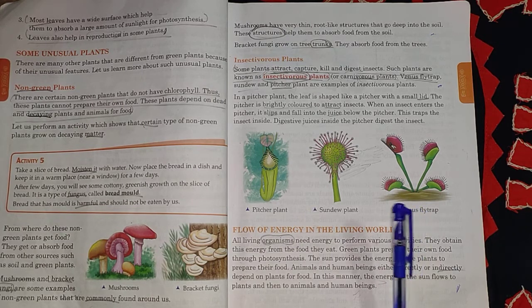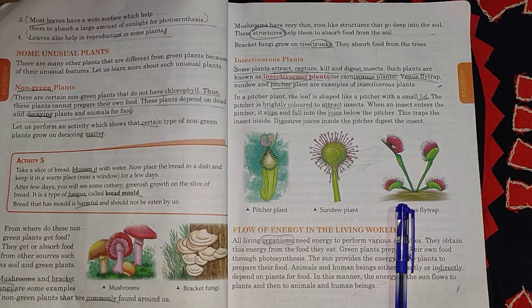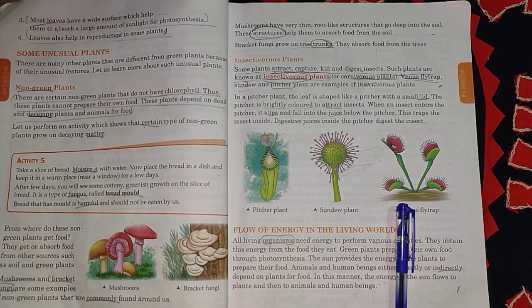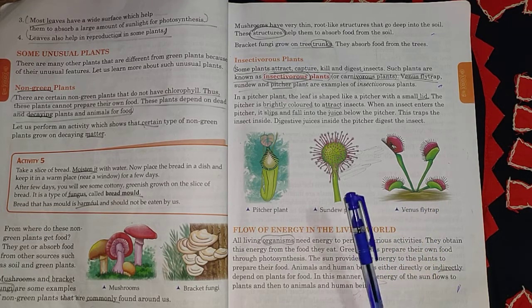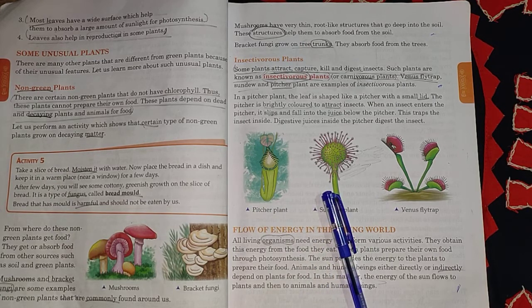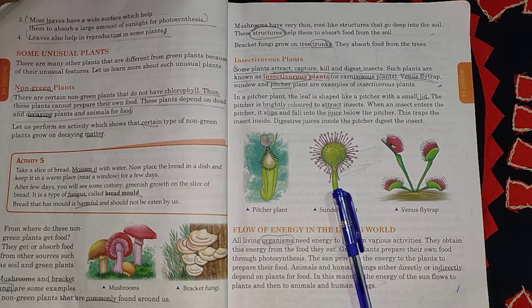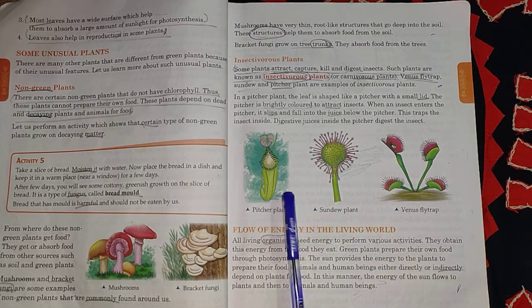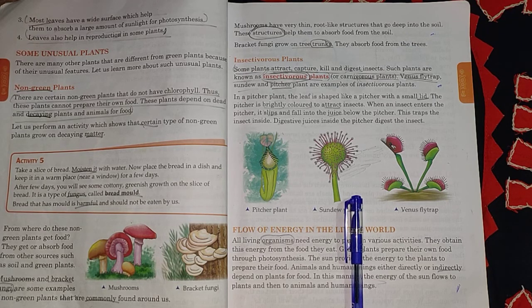The reason being, these plants are usually seen to be growing in places which have less nutrition in the soil, and that is the reason that they cannot get enough nutrition. And so yes, photosynthesis is done but in a very less quantity, so the main amount of nutrition they get is from the insects that they digest. Now I will tell you how each one of them catch the insect and digest it.